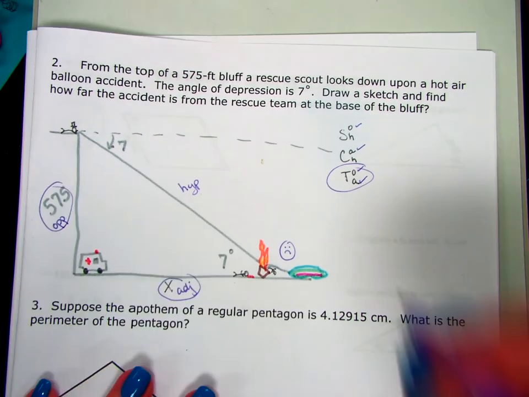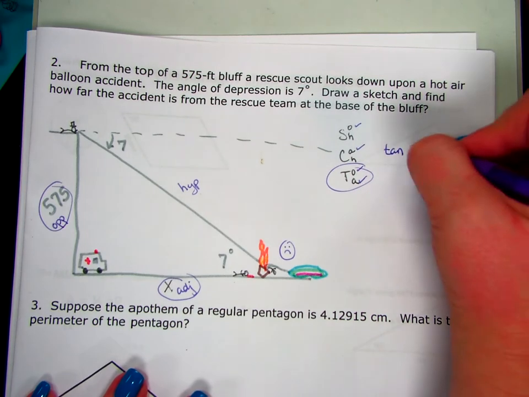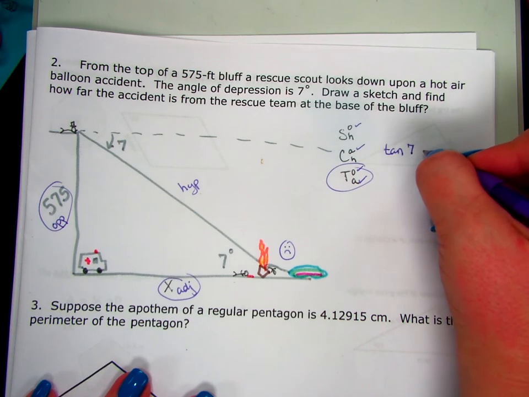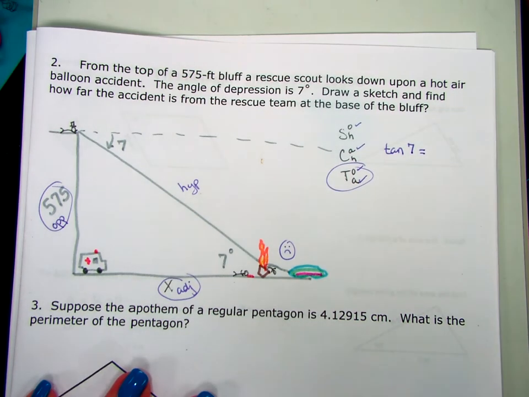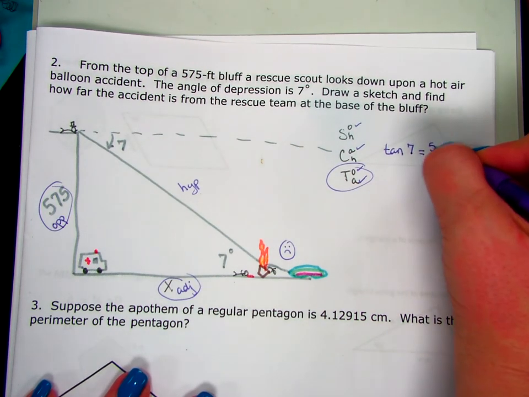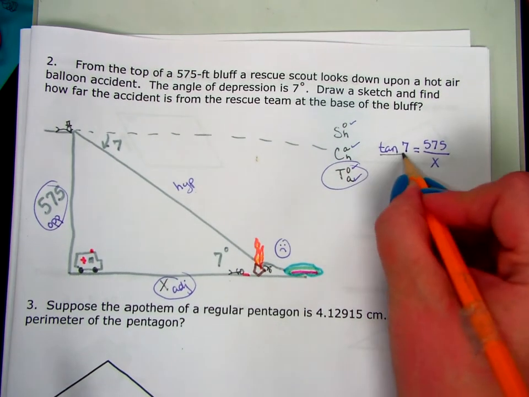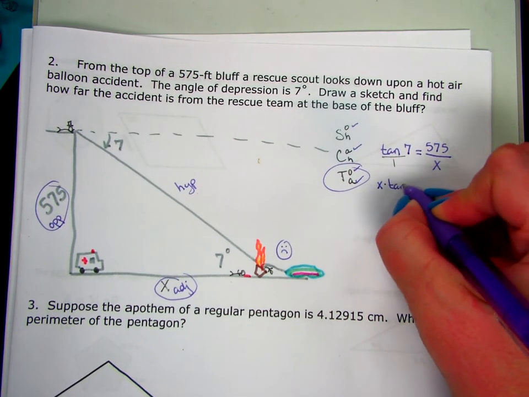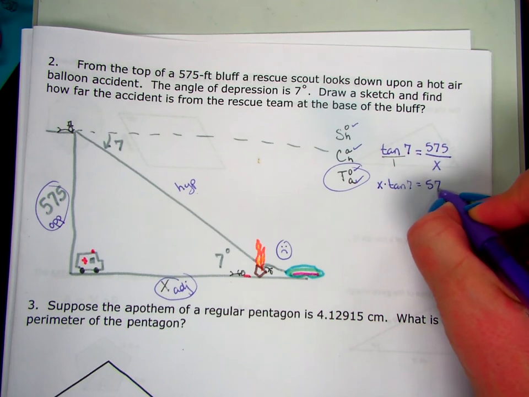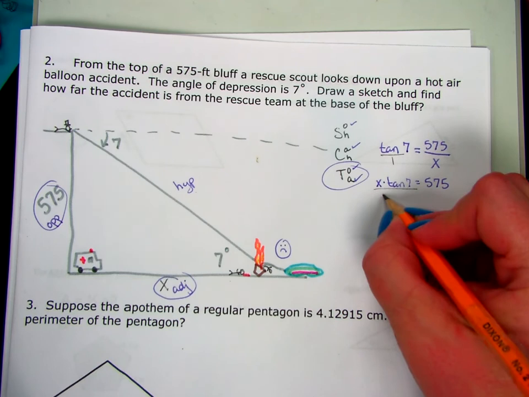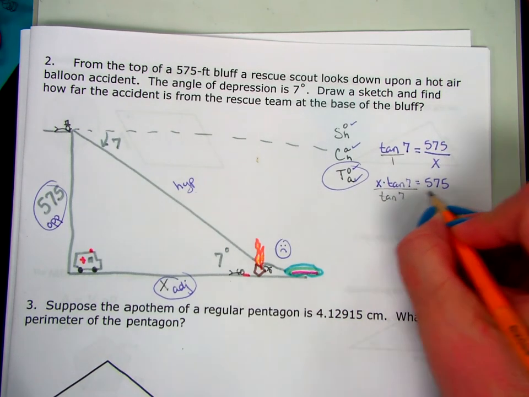Cross multiply. So I set it up like regular. Tangent of 7 equals, and then what goes on top? 575 over X. I am going to need to cross multiply, so I put the left side over 1 and get X times the tangent of 7 equals 575. Am I multiplying or dividing? Dividing, because I don't have X equals, I have X times. So I need to move this tangent of 7 over.